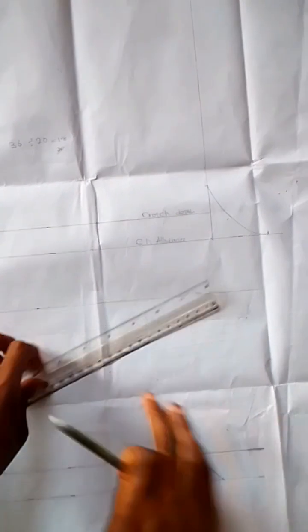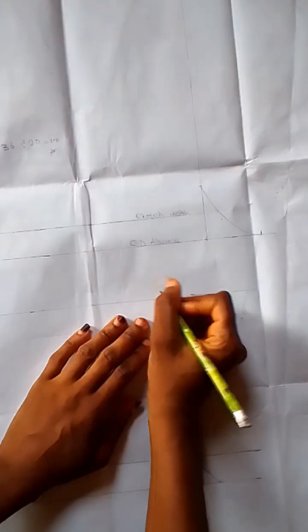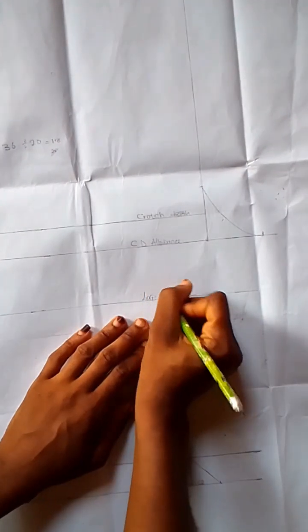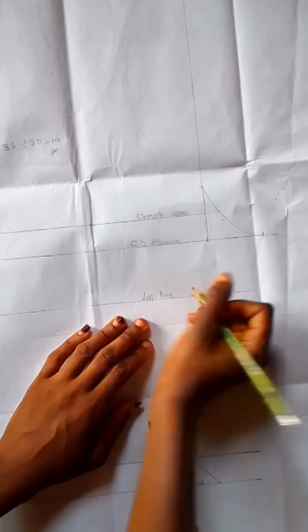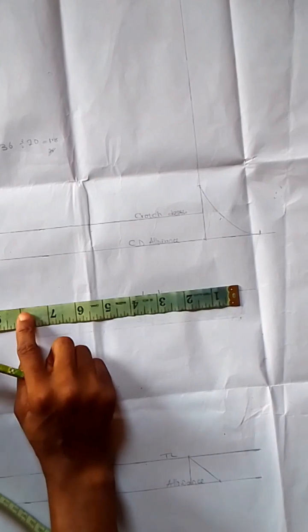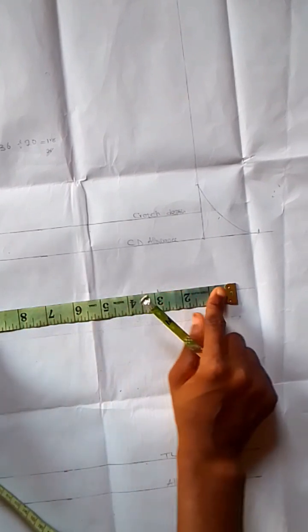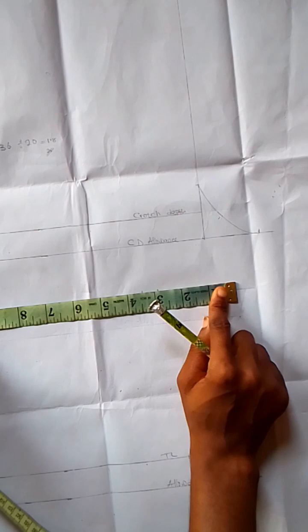Okay, so right here now, let me label this. This is our lap line or our thigh line. So right here now we're going to input our lap measurement, which is divided by 2. You divide your lap measurement by 2.